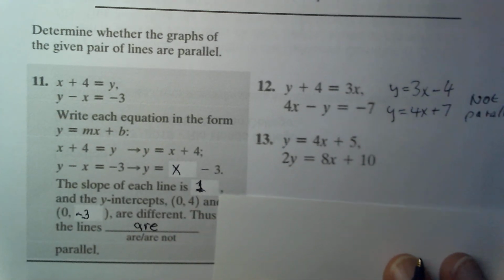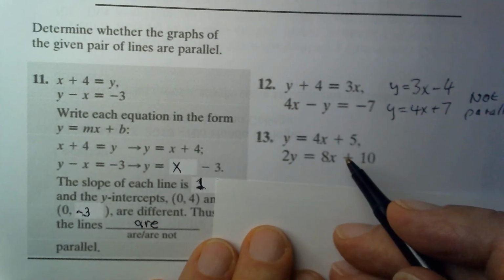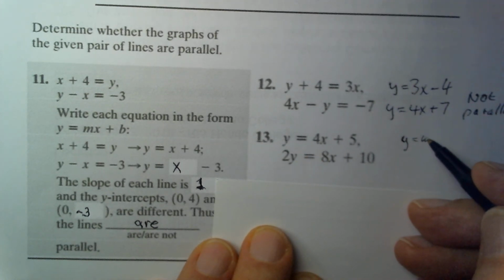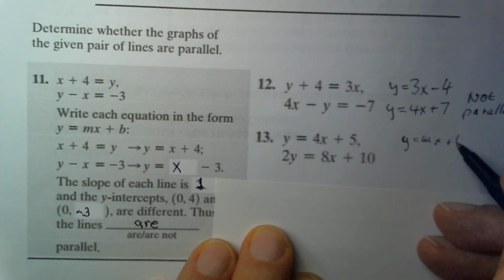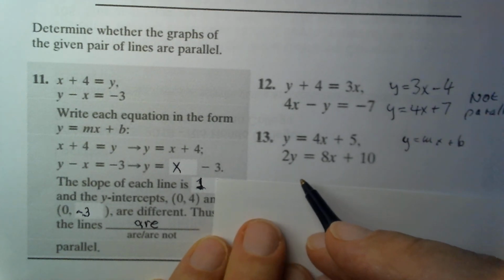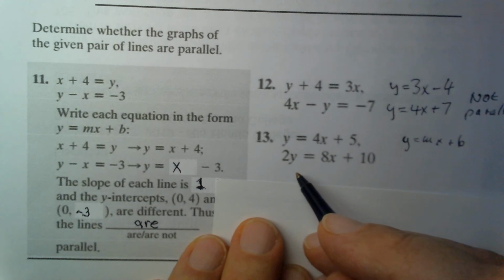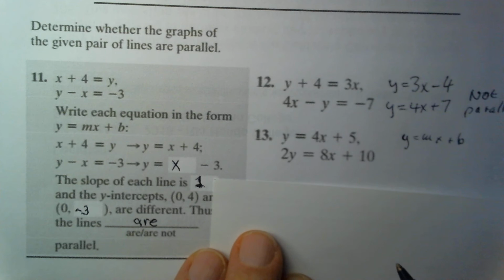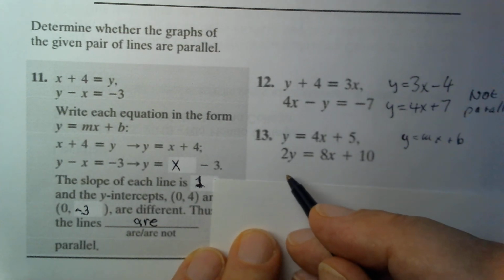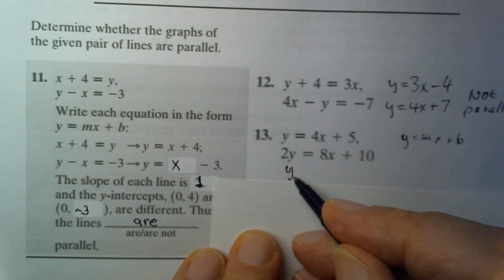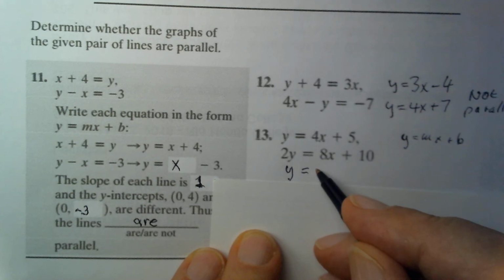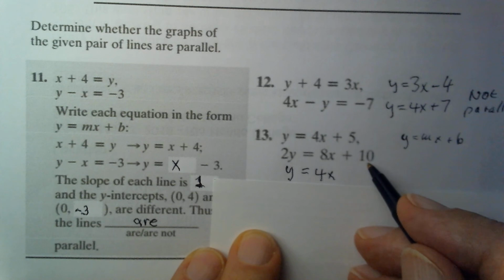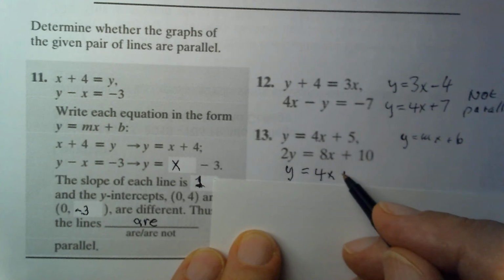And number 13, well, here we already have the first equation in the form y equals mx plus b. And so to solve this one for y, we simply divide by 2 on both sides. So then that becomes y equals, and 8 divided by 2 is 4, so 4x. And 10 divided by 2 is 5.